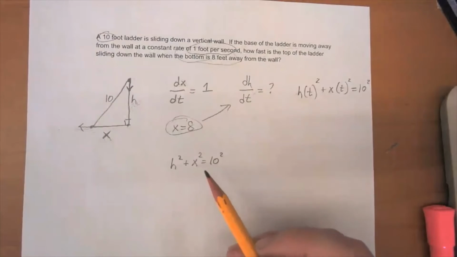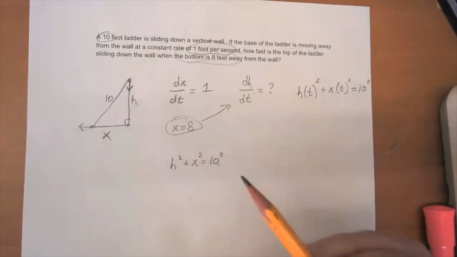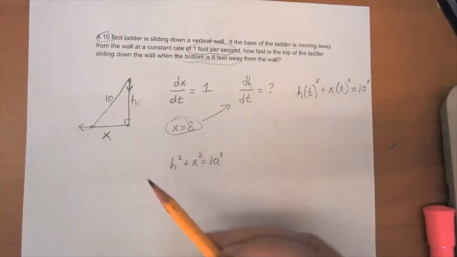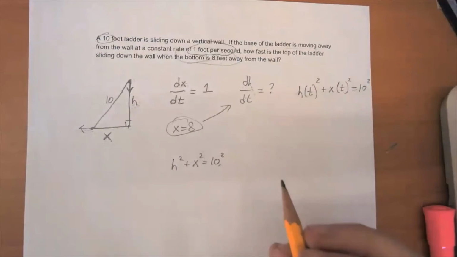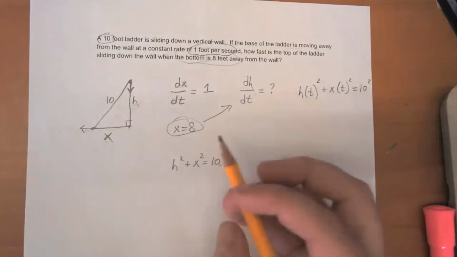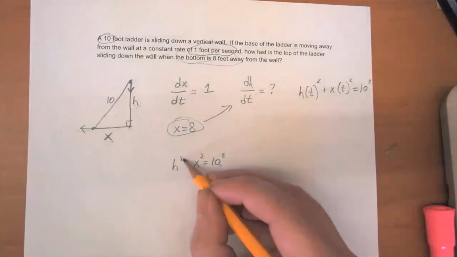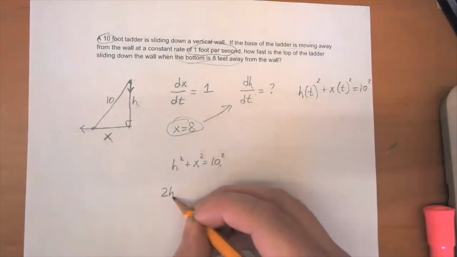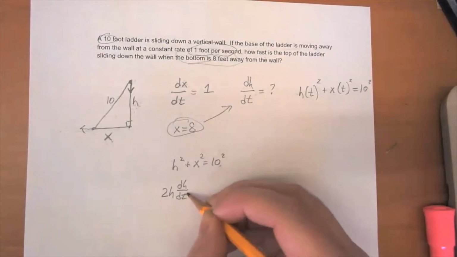All right. Step 5 is, now that we've got this relation between our two factors, we're going to implicitly differentiate that with respect to time. So you'll notice that t is not one of the values in this formula at all, but that's okay. We can still implicitly differentiate. So the derivative of h squared with respect to time is 2h times dh/dt.